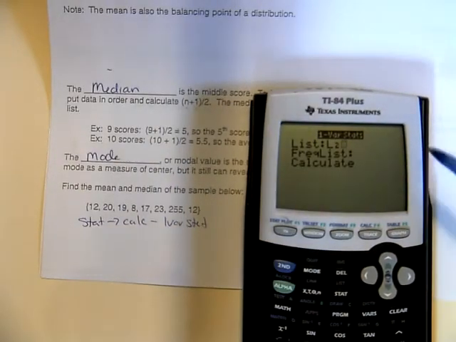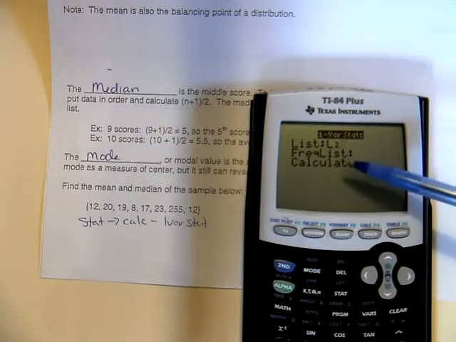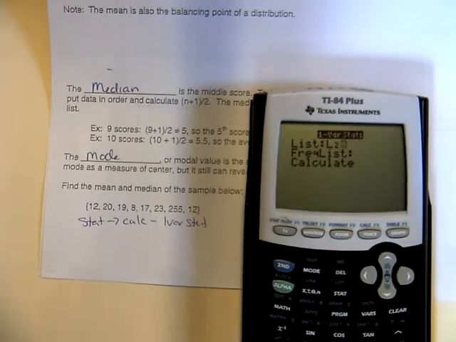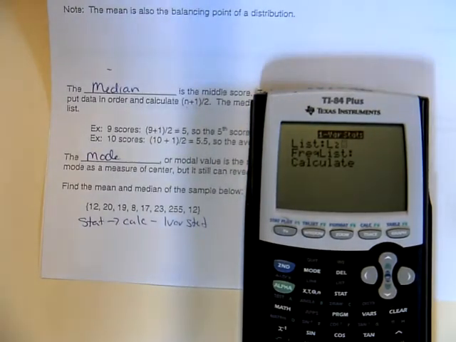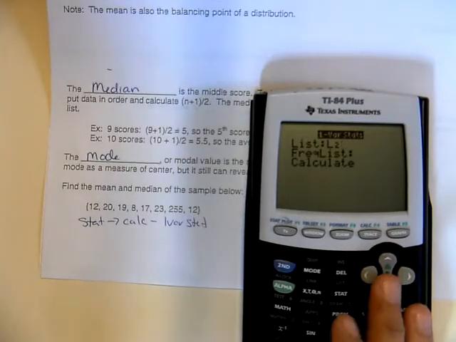If you have an 83 or a calculator that doesn't have the new operating system, it'll default to list 1. So if you want list 2, you have to hit number 2. If you would like your calculator updated, you can see me, I can update it. It takes like 5 minutes.